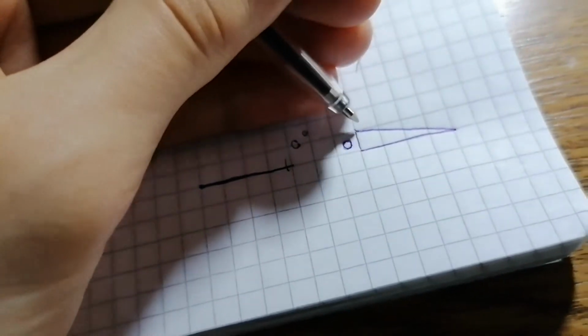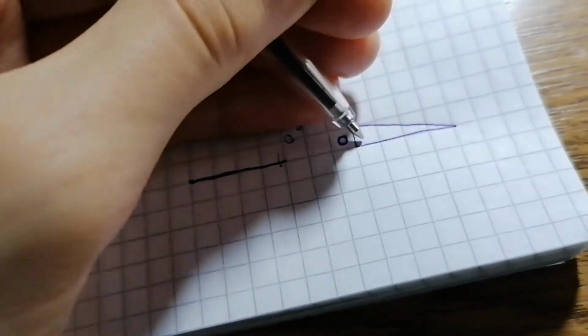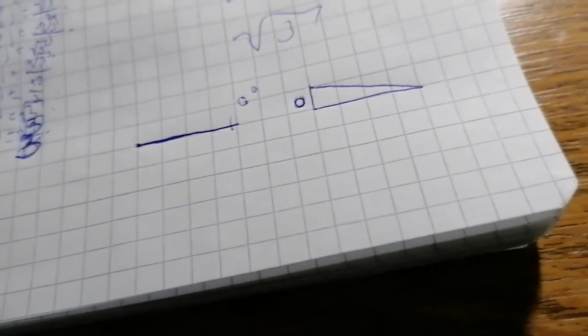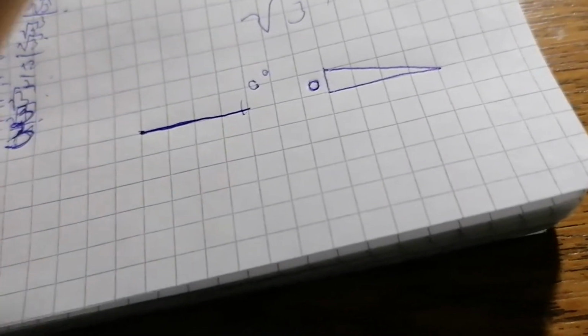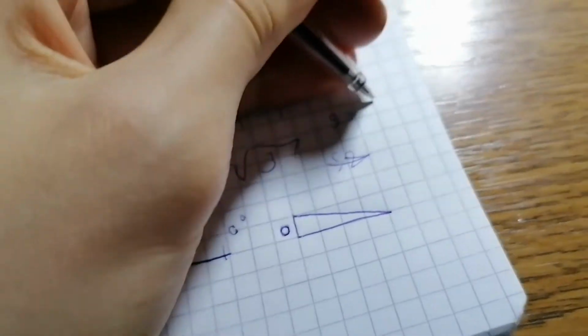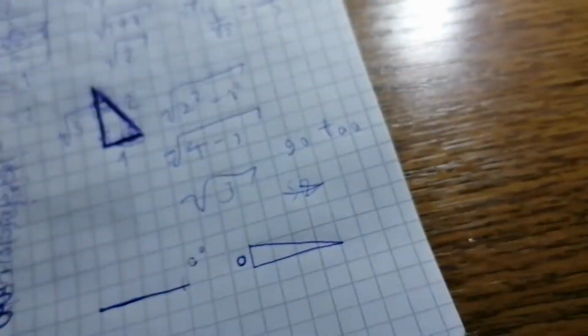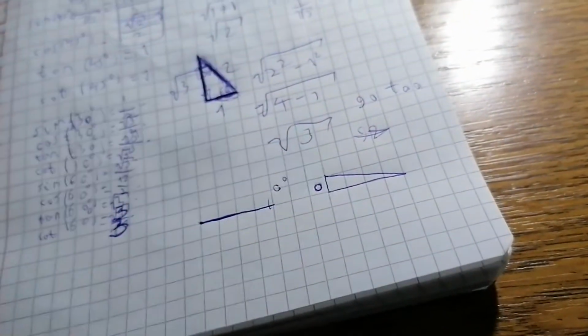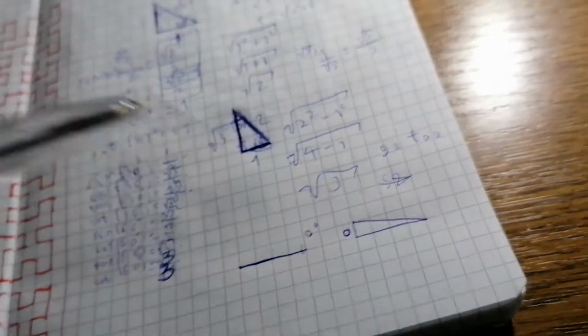It's 90 degrees, and this is 90 too. I mean, it's still 90. So how can we calculate this?